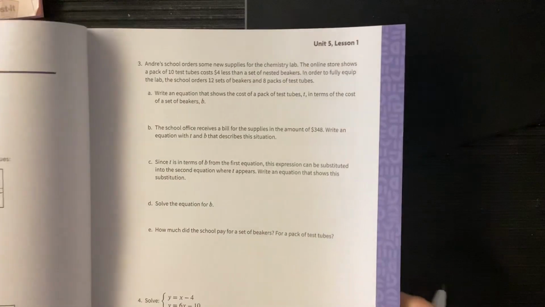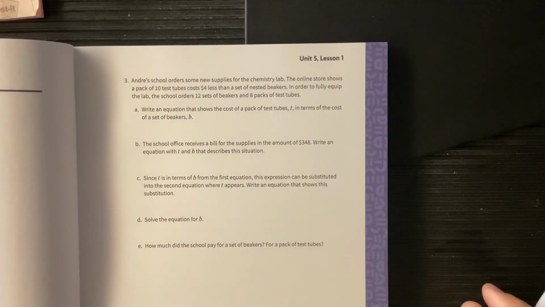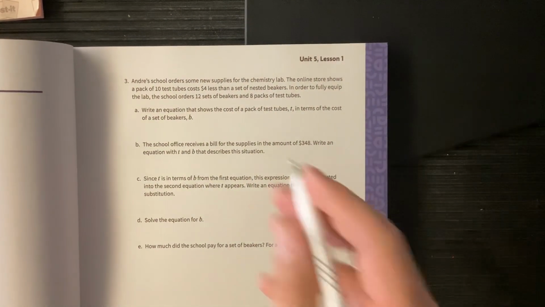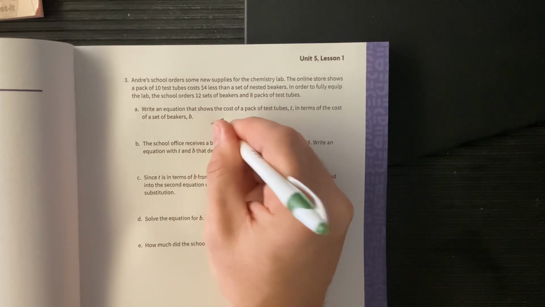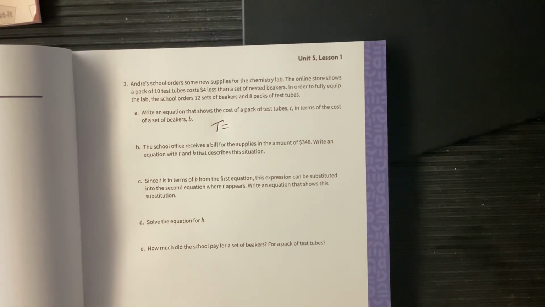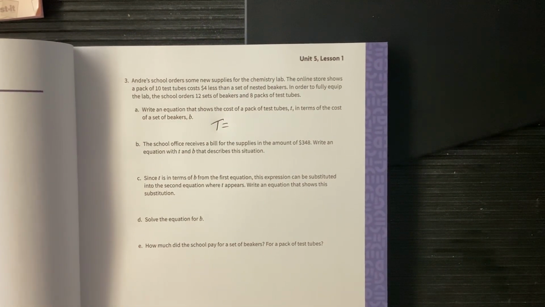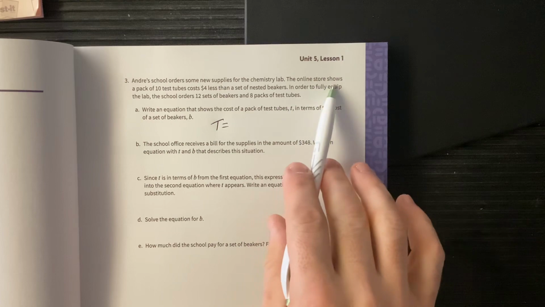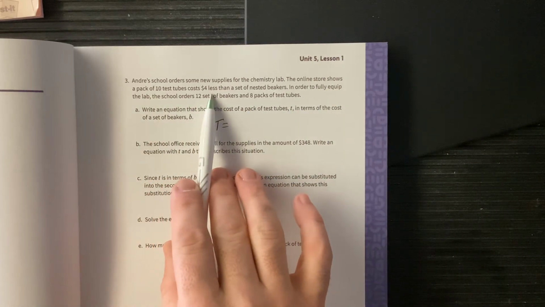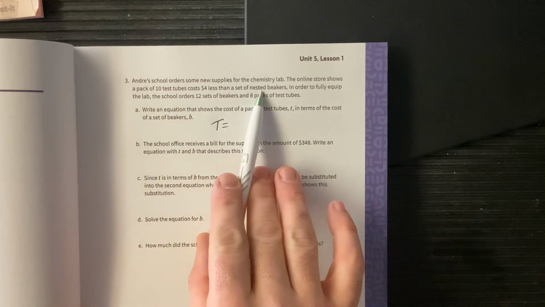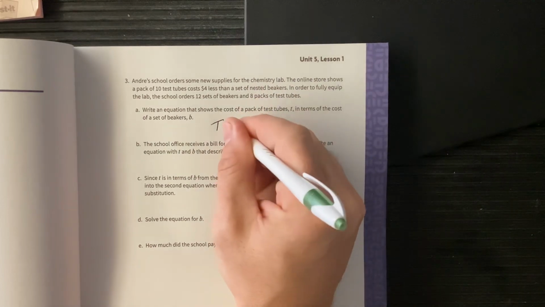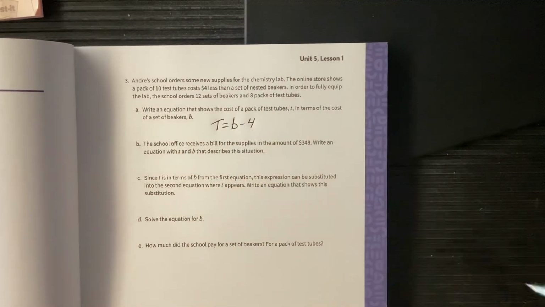Question 3. Write an equation that shows the cost of a pack of test tubes in terms of the cost of beakers. All right, so beakers are... online store shows a pack of 10 test tubes costs $4 less than the beakers. $4 less than the beakers. So subtract 4 from the beakers, they should be equal.